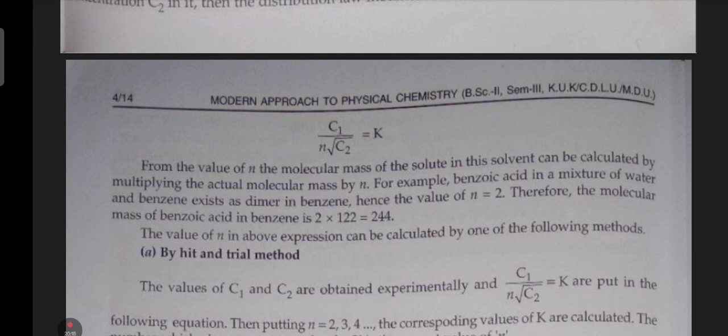For example, benzoic acid in a mixture of benzene and water exists as a dimer in benzene. Hence, the value of n is equal to 2. Therefore, the molecular mass of benzoic acid in benzene is 2 into 122, that is 244.